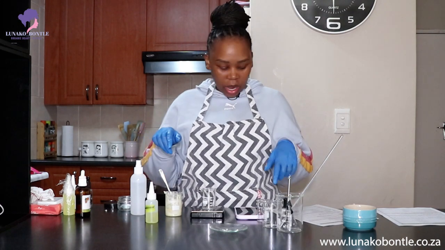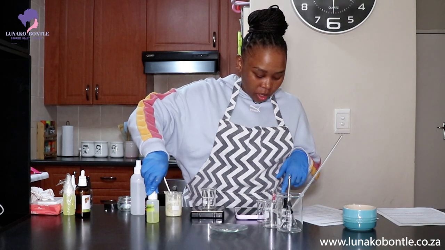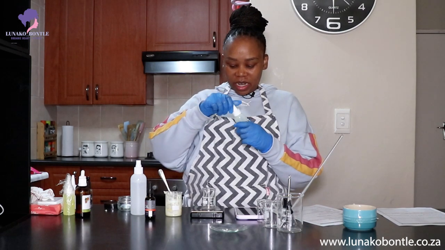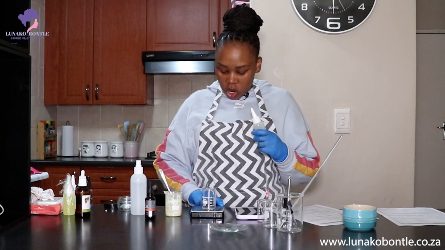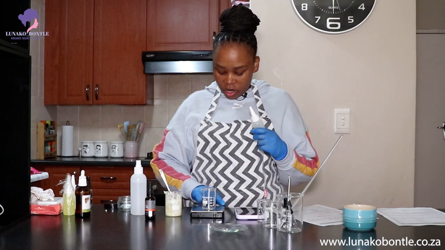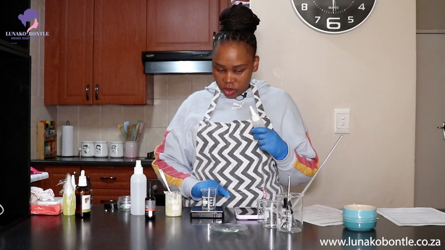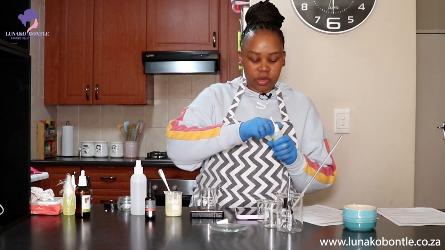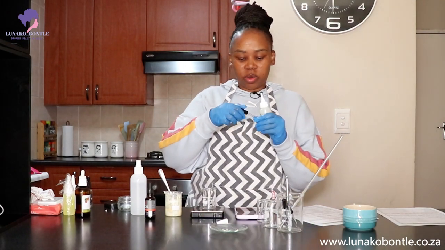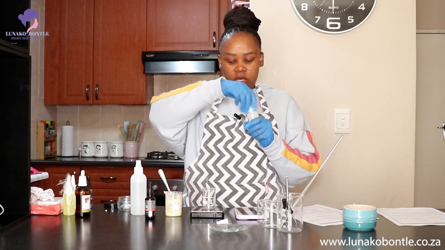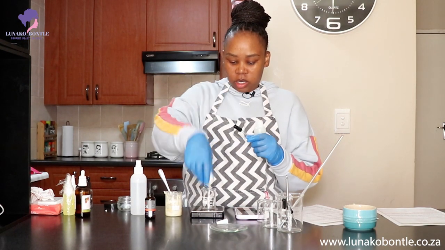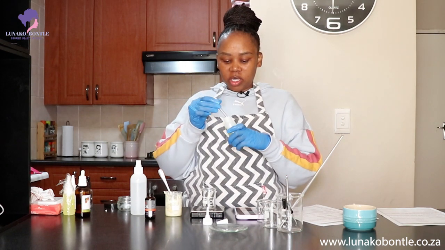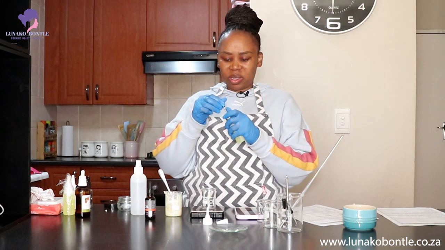Okay, so now I'm going to add my 24.7 grams of my almond oil. Okay guys, so I actually want to measure it using one of these. You always measure these things on, okay, what the hell?